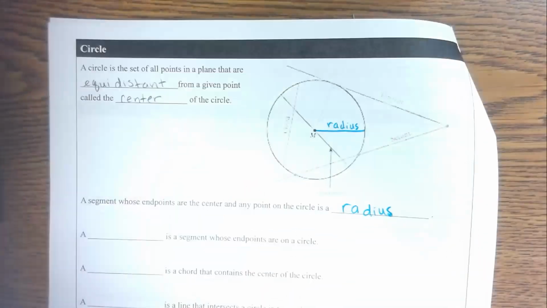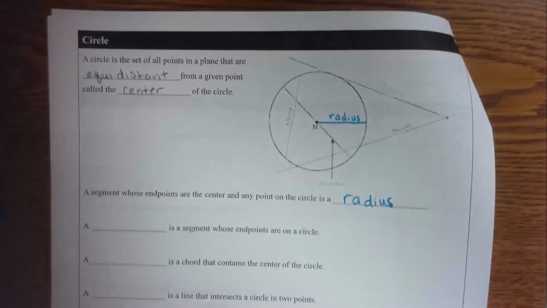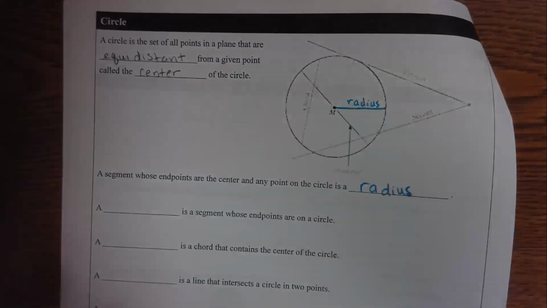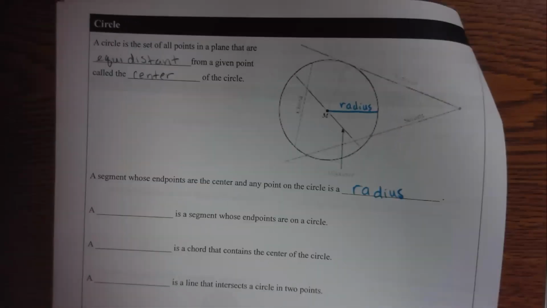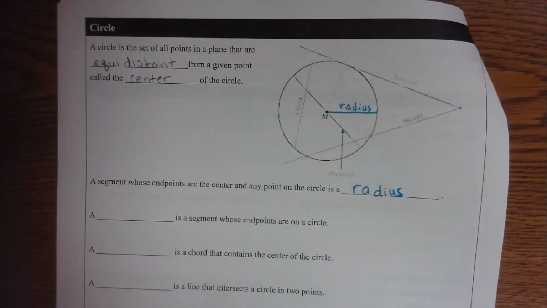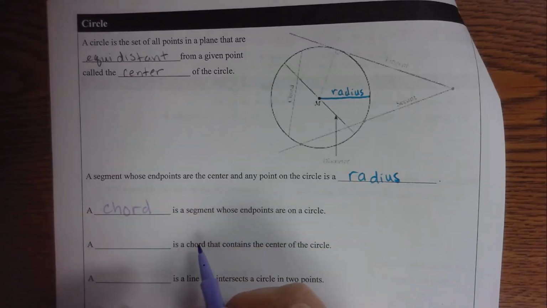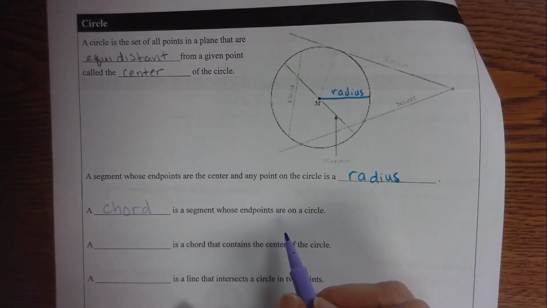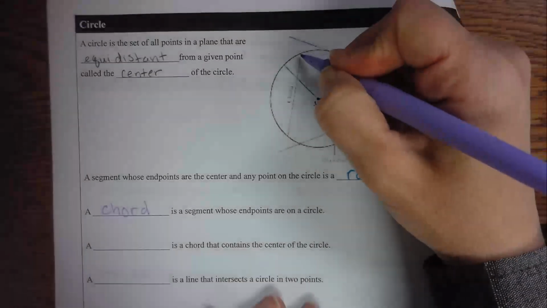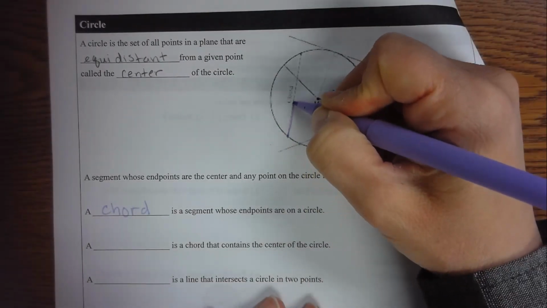Okay, so that is the radius. And then the next one is a chord. A chord is a segment whose endpoints are on the circle. So this is a chord. We got an endpoint here right on the circle. So that's the chord.